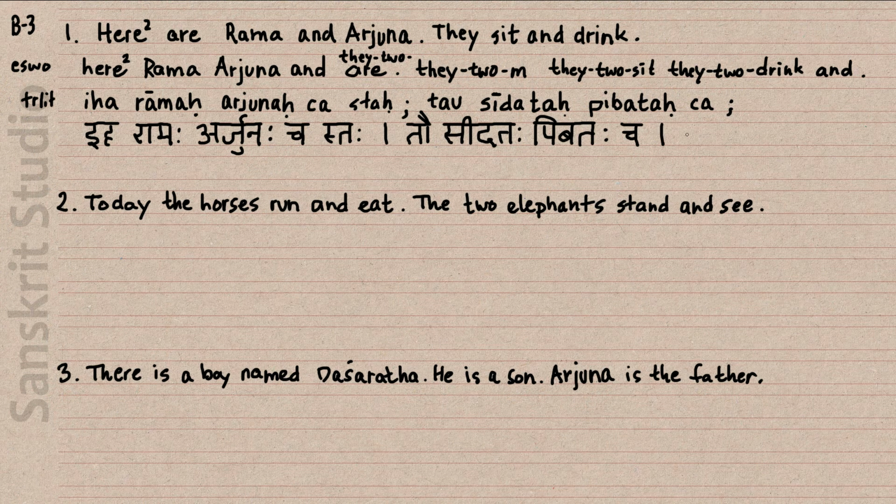Alright, so something like that. Iha Ramaha Arjunaha cha staha tau sidataha pibataha cha. Number 2. Today the horses run and eat, the 2 elephants stand and see.